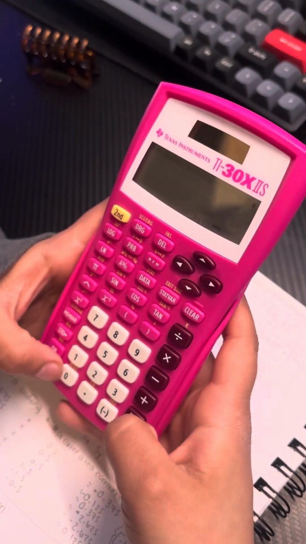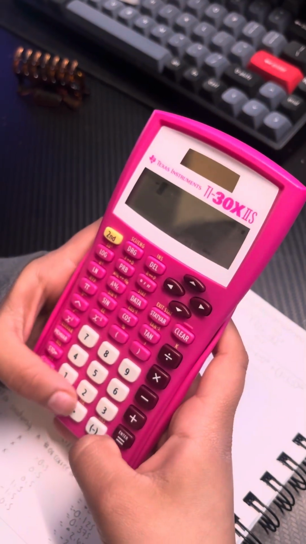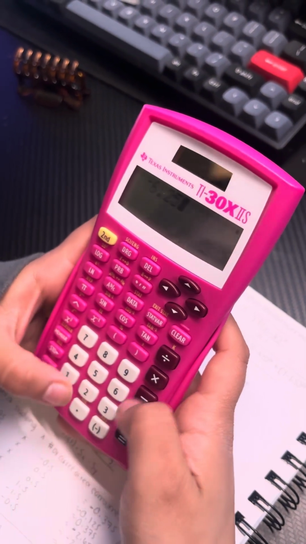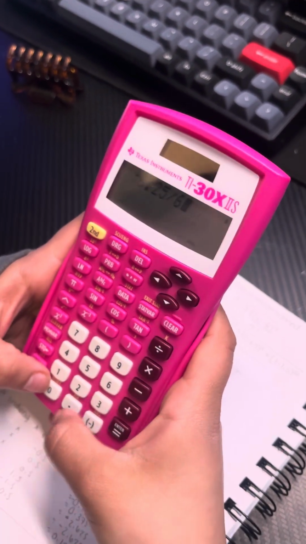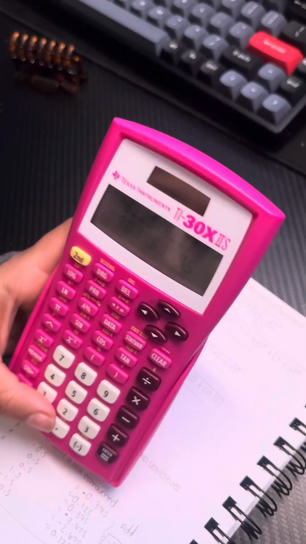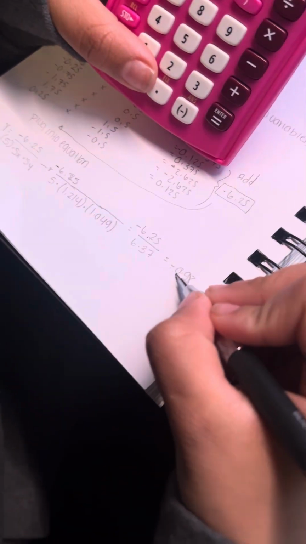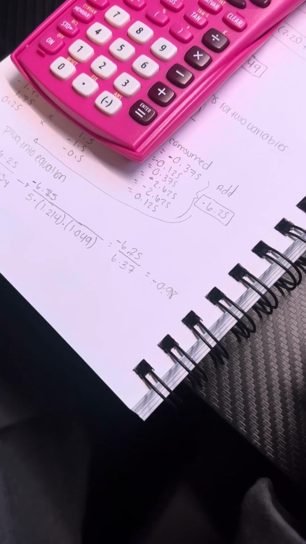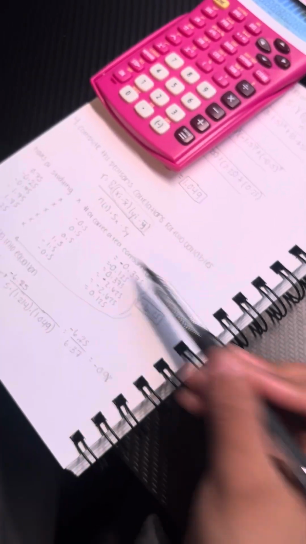And then I did negative 6.25 divided by 6.37. That gave me around negative 0.98. And that is how I found Pearson's correlation for the two variables.